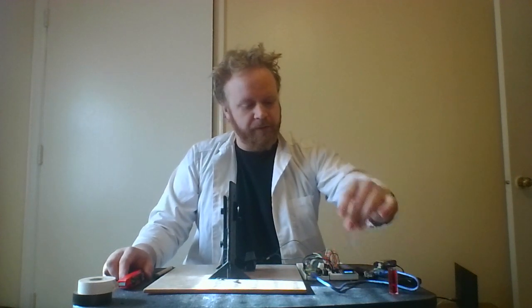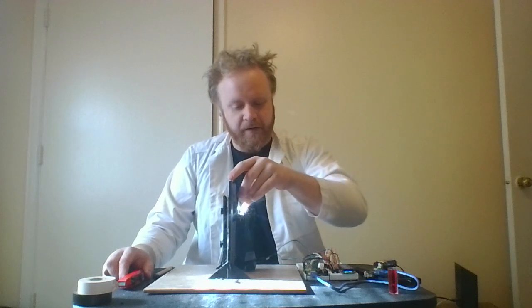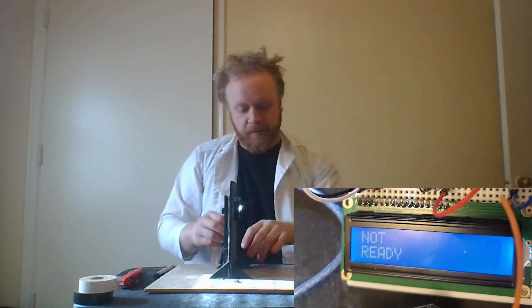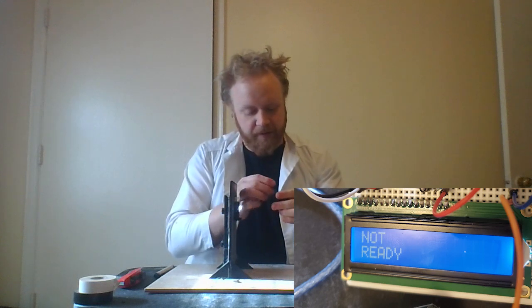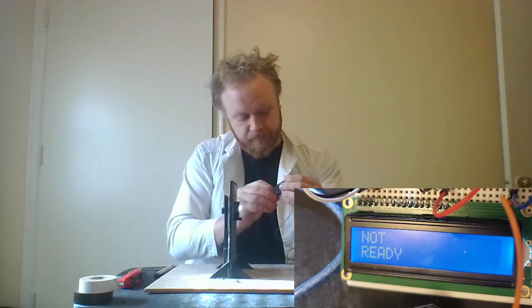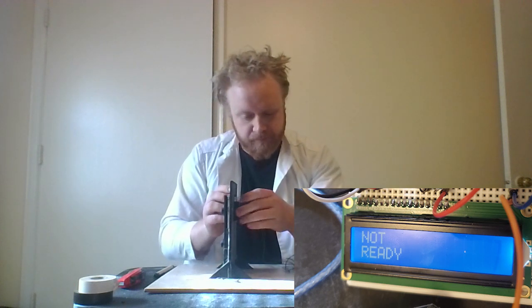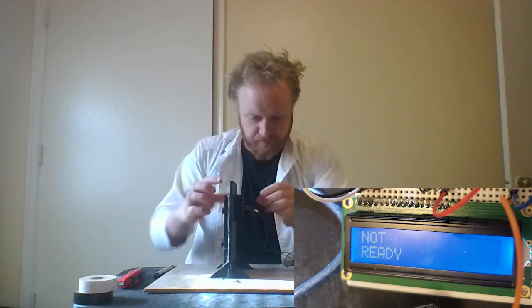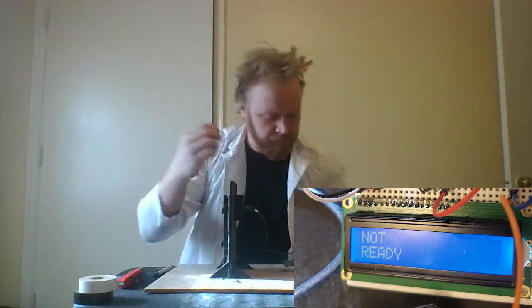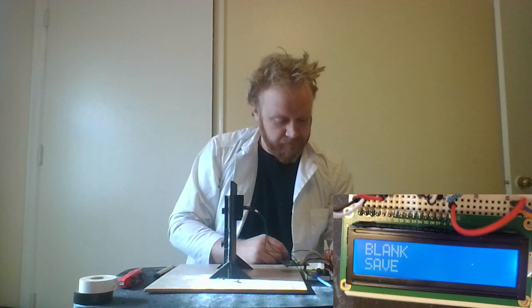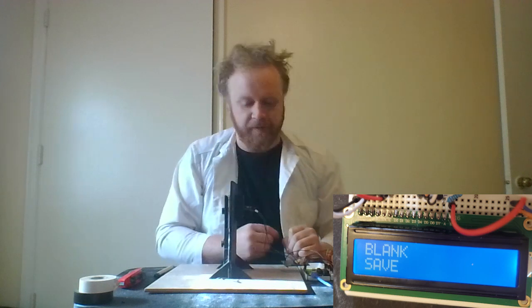So the way it works. First we'll take our blank. This is what we keep calling the incident light, or the initial light. We need our filter in place as well. With all the same conditions, but with none of the target molecule, we record how much of the light gets through. The way we do this is by closing this switch here. That is now a saved blank.